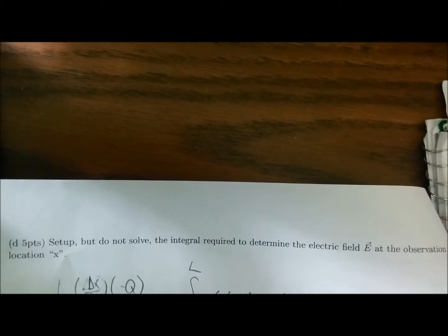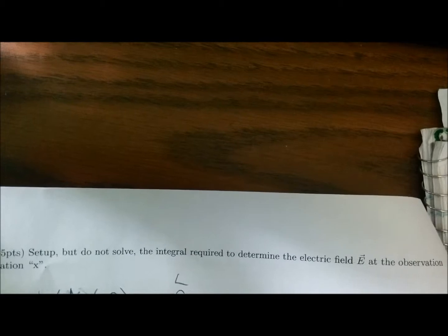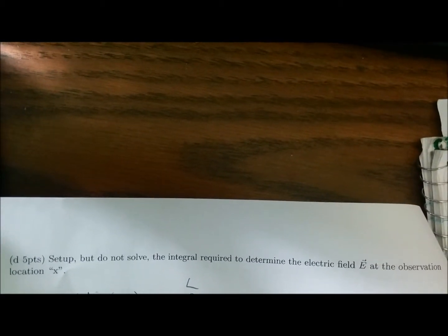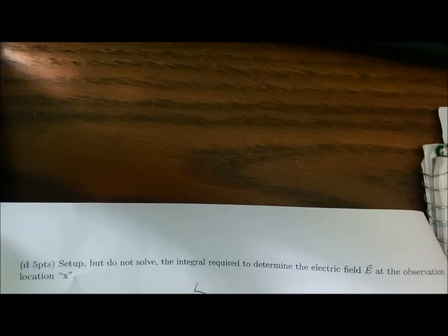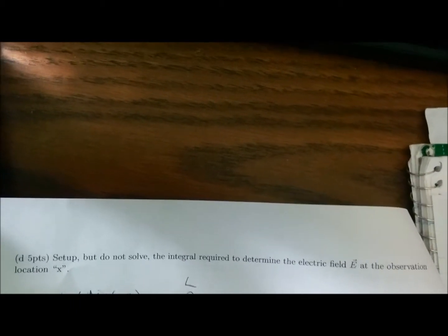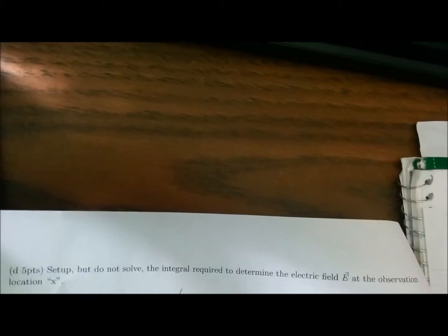Alright, so for this part, you just want to see the integral required to determine the electric field at the observation location X. So from the whole rod, what will the electric field be? For this, you take an integral because you want to see the contribution from every delta X technically.